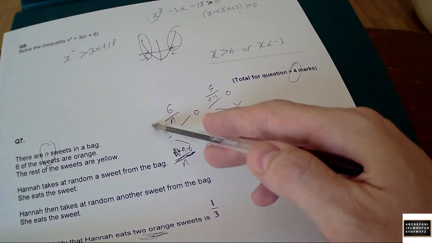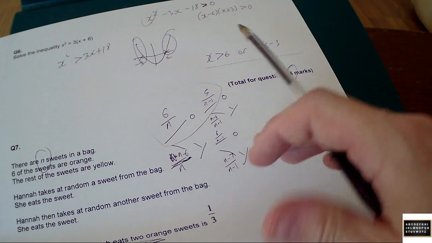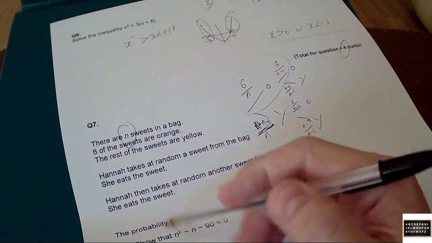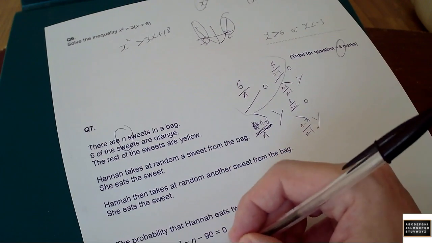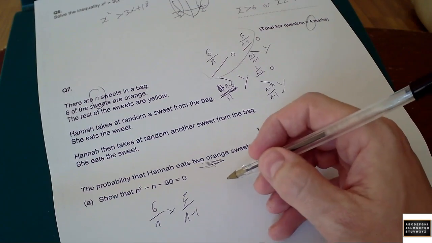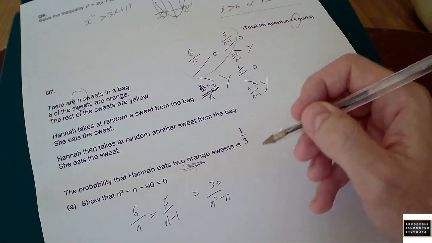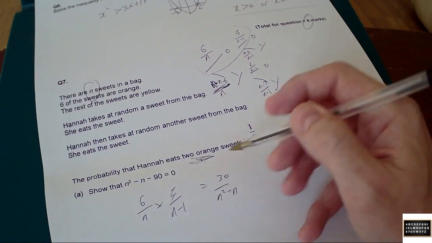So this one here is the one we want. So it's 6 over n followed by 5 over n minus 1 that we need. So it's this. Because it's an and problem, we're going to multiply them. That's 30 over n squared minus n. We're being told in the question that this is the third.